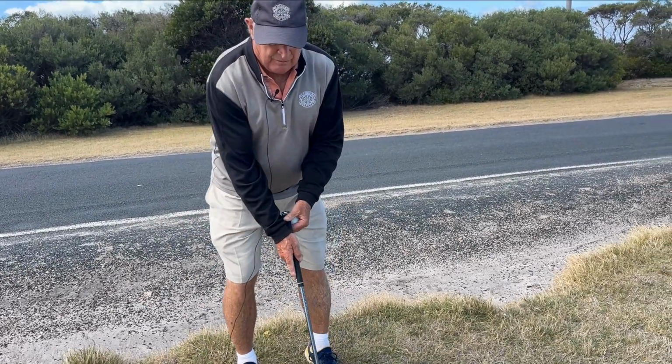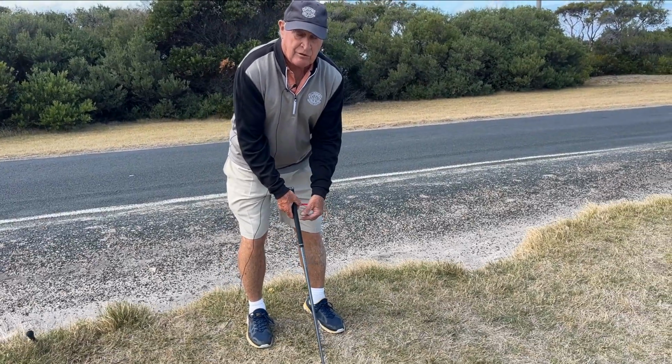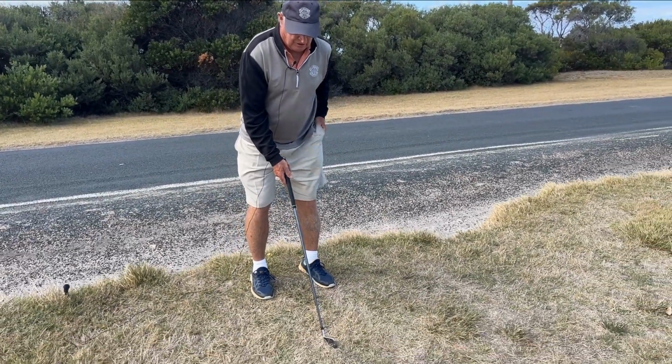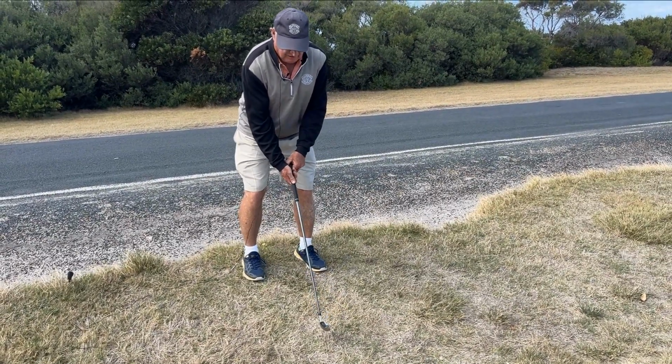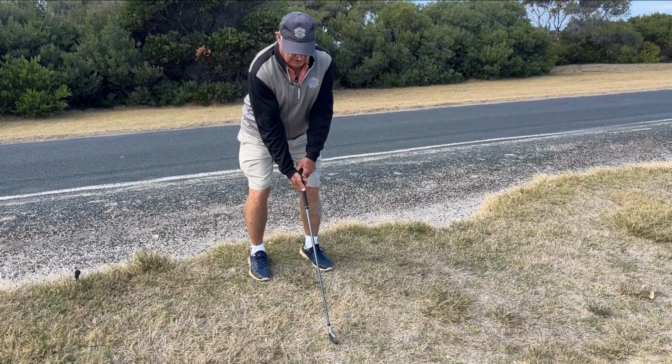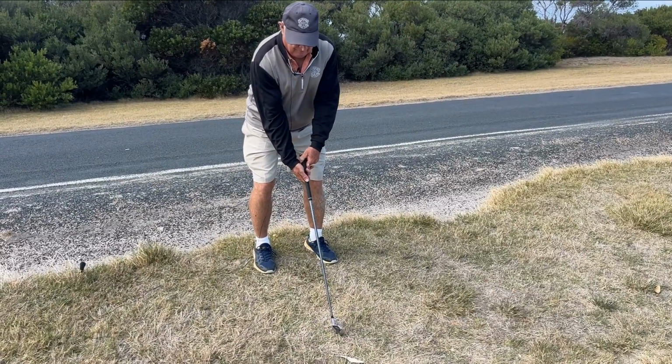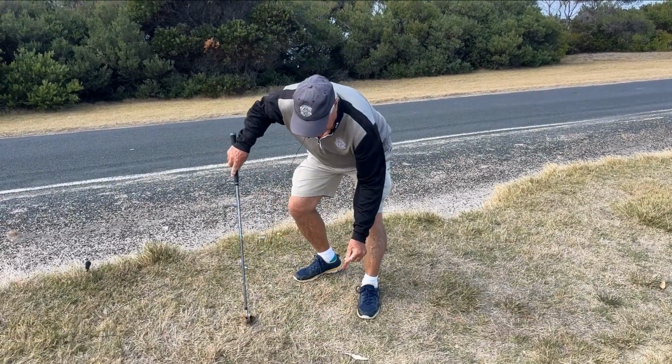So what I do, remember that relief includes your stance. So I've got to decide at which point do I have a clear stance with the club I'm going to use next. And in this case, it's there. And so I mark that point.